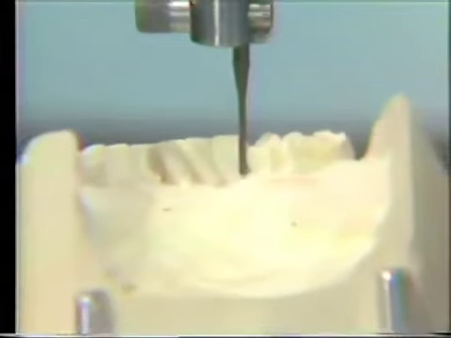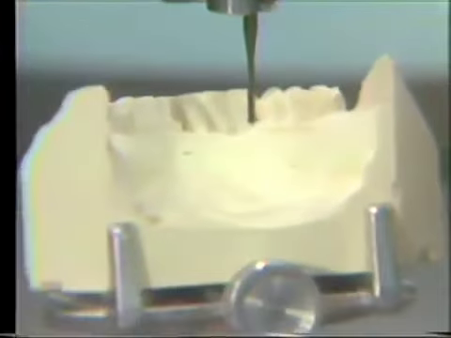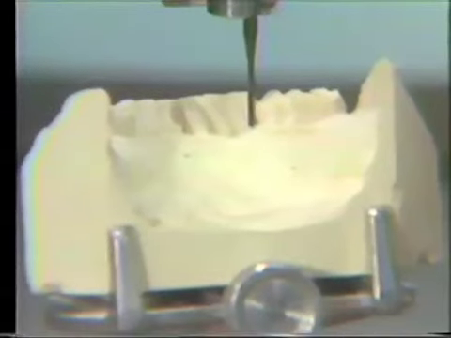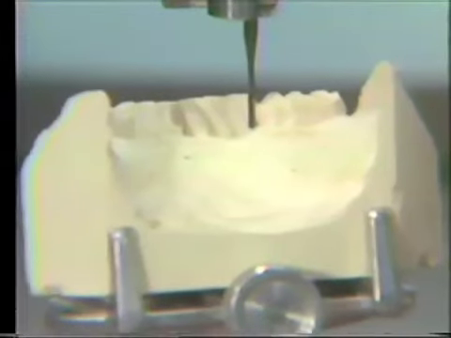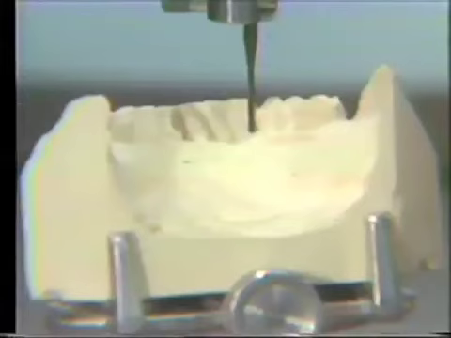Now those are the three areas of the partial that will be contacting the teeth. The two potential abutment teeth and the tooth that I have picked for the indirect retainer on this lower class 2 partial denture.